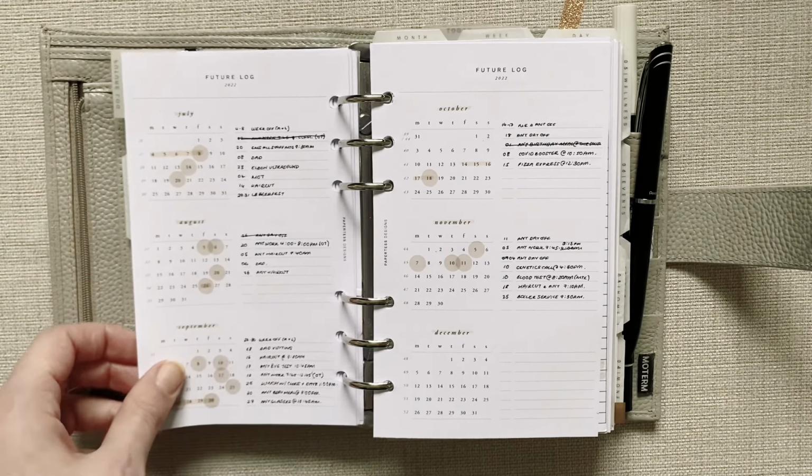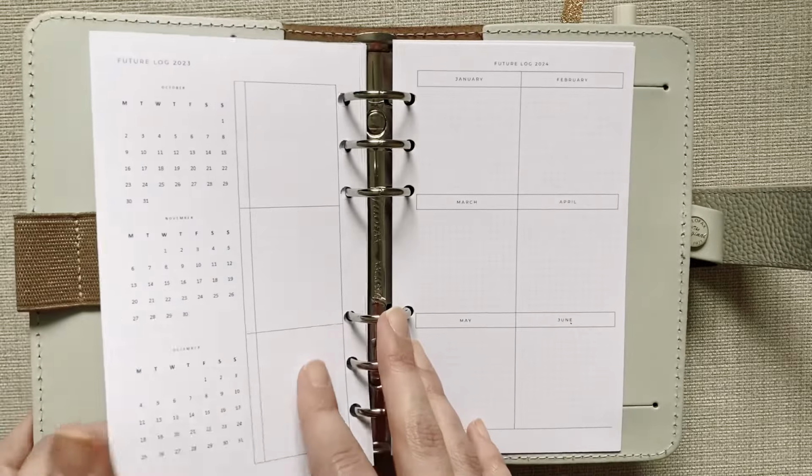The sticky dots are useful because it helps me see how busy I am. So I've just made my own version of that on Microsoft Word, and I will be using that for 2023. So that is my future log.